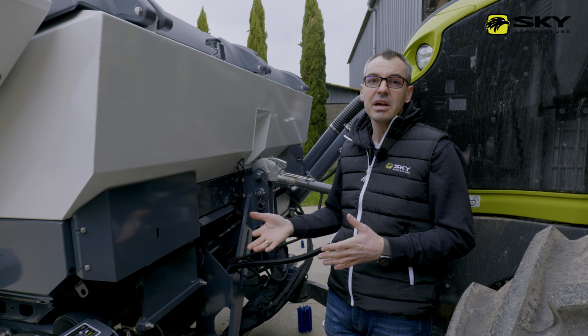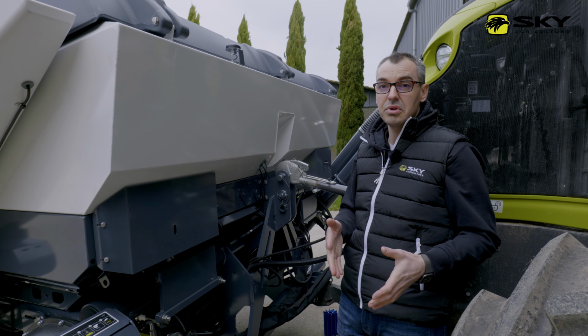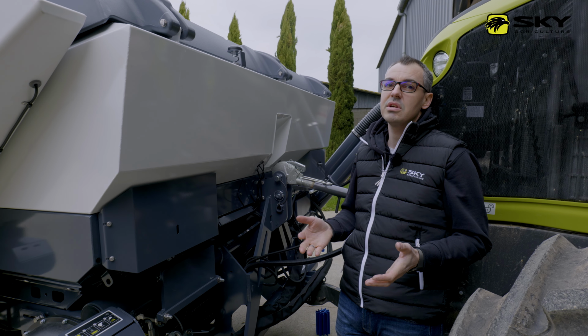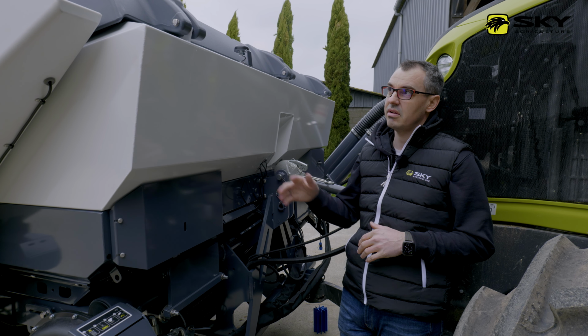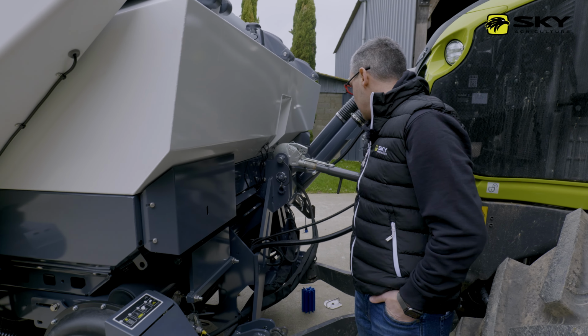So even equipment already in use, tractors already in the field today that may not be compatible now will become compatible with an update. And Progress TF in terms of features is already ready.